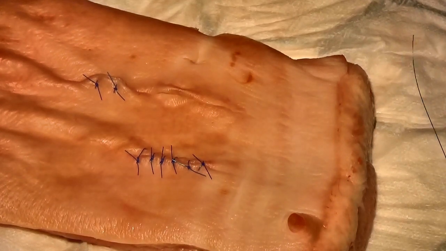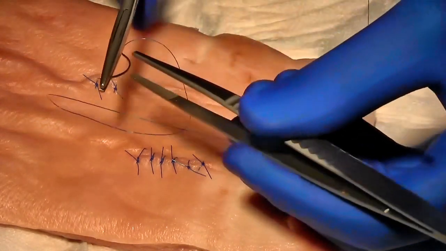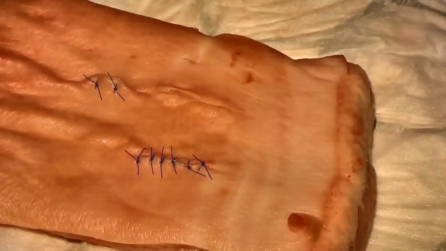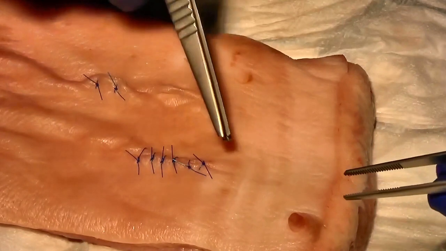Note the safe management of the needle. I covered the sharp end of the needle in the jaws of the needle holder, and therefore it can't do a needle stick injury.